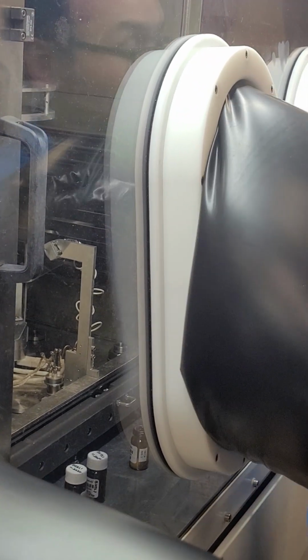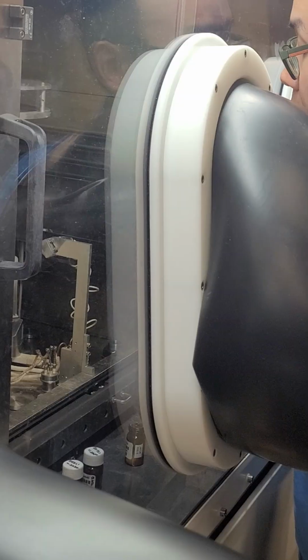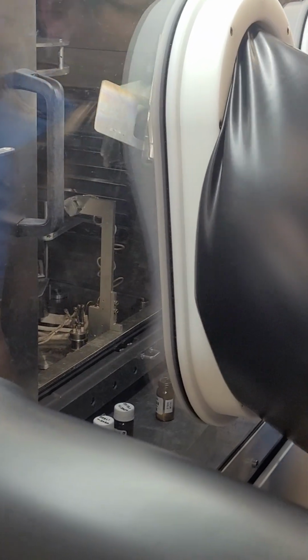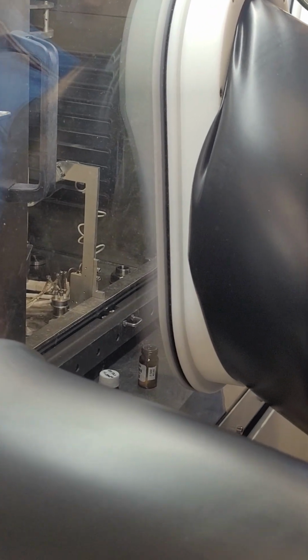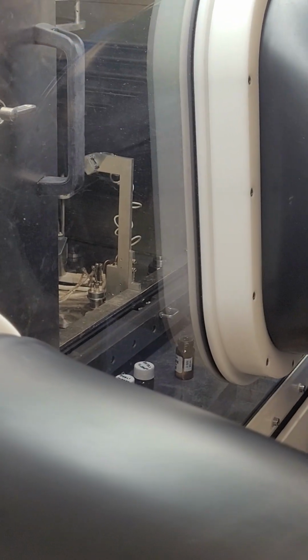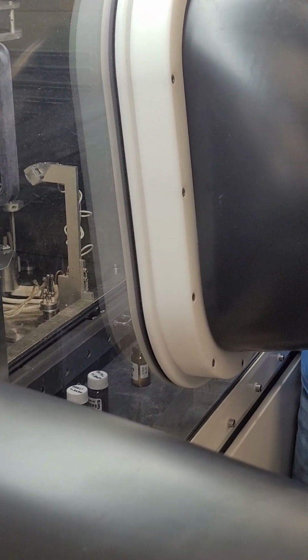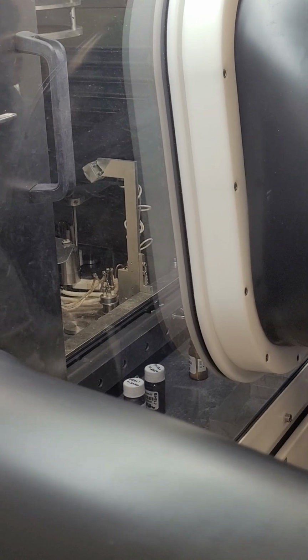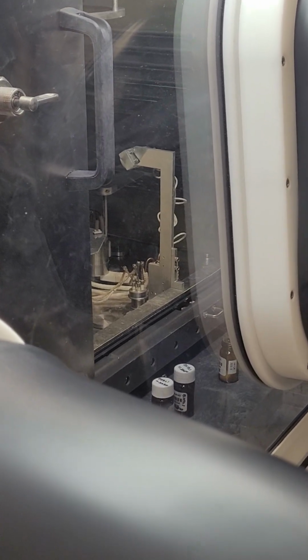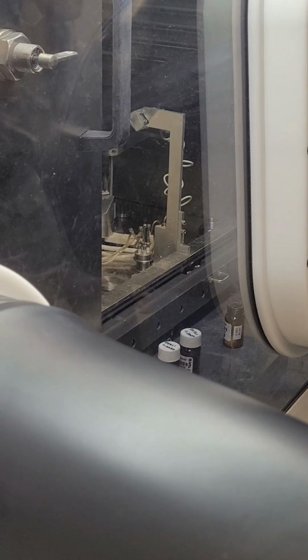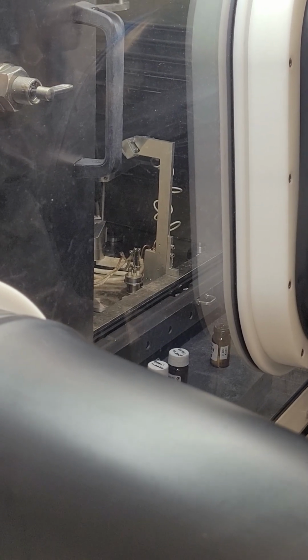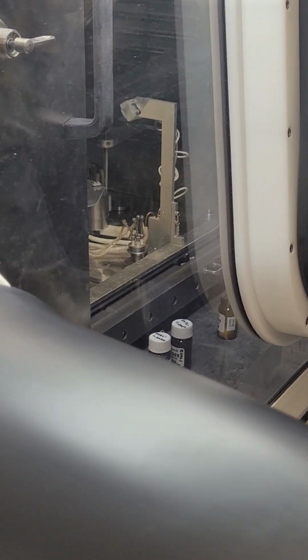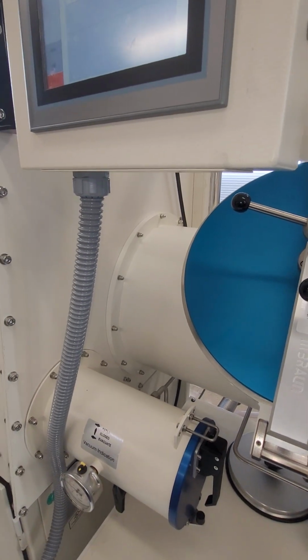It looks so hard. Yeah, actually it shouldn't be. I don't know why it's... Because it has a clip on the bottom.